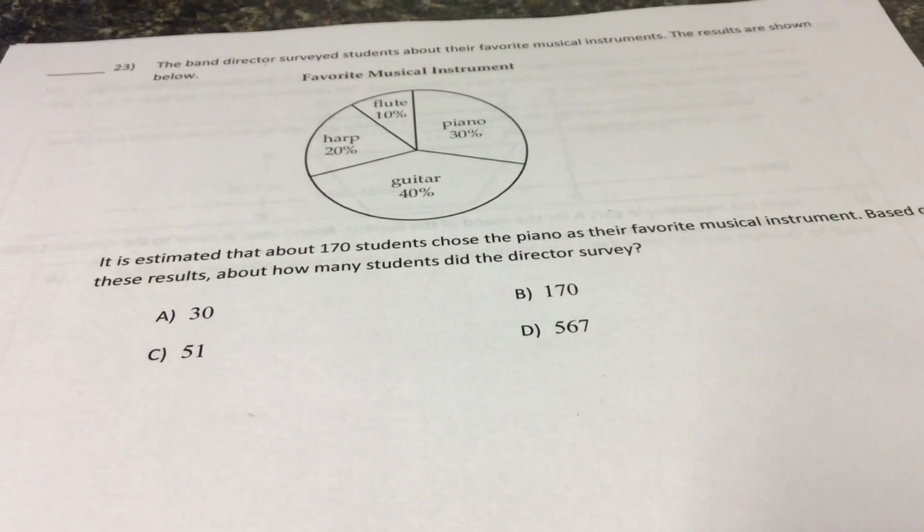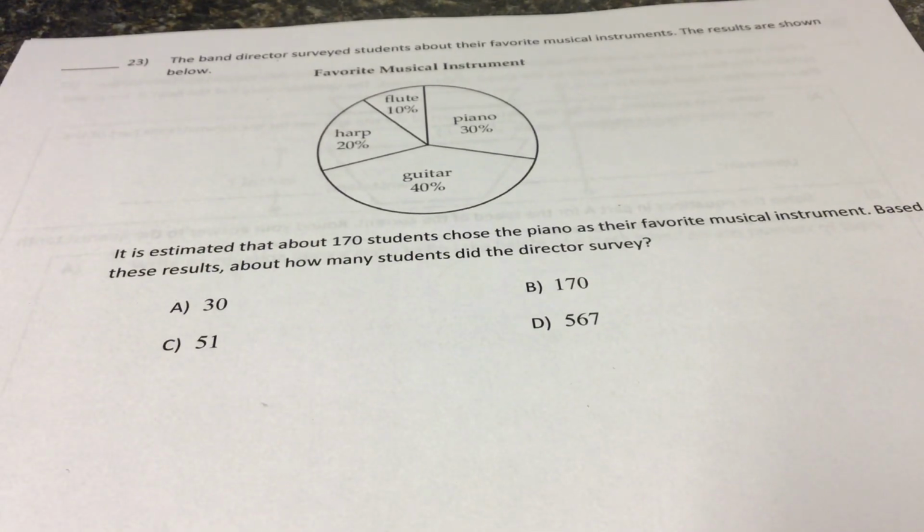Okay. So this was the video for questions numbers 20, 21, and 22. I have one more question that I'd like to go over. So you know what? I'm going to go ahead and do this in this section. It says the band director surveyed students about their favorite musical instruments. The results are shown below. It is estimated that 170 students chose piano as their favorite musical instrument. Based on these results, about how many students did the director survey?